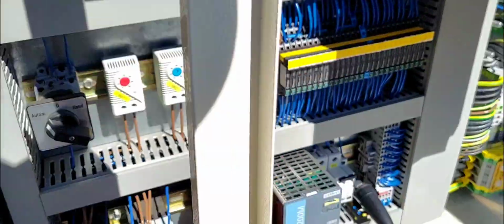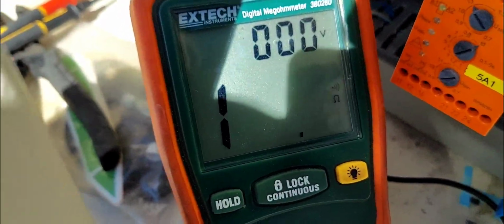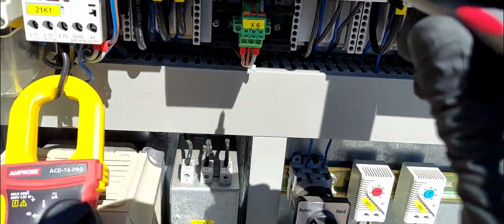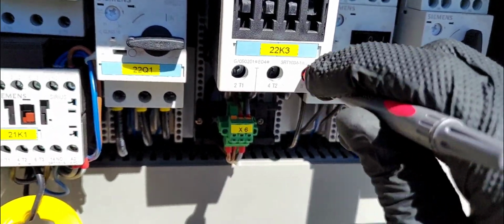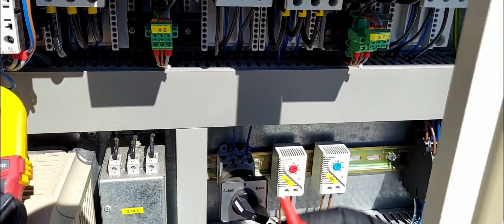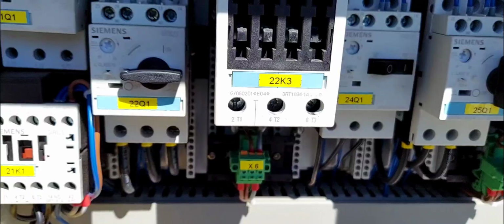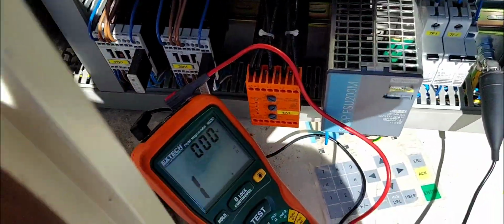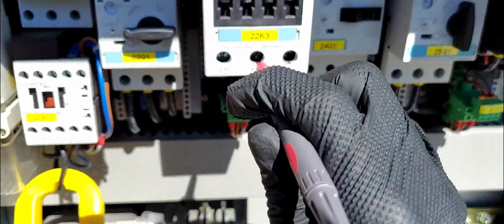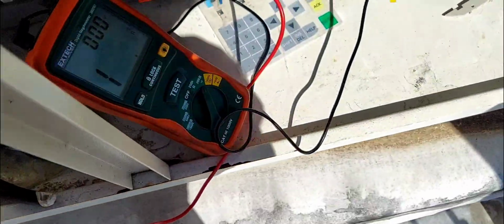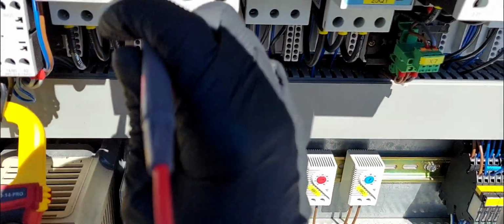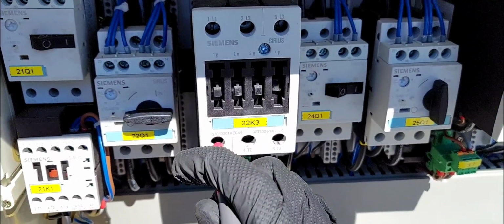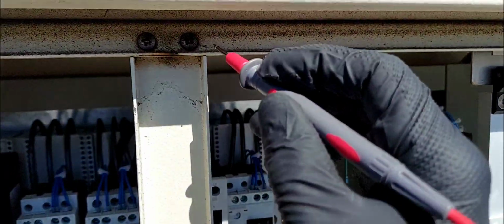So I'm gonna go ahead. I'm on continuity, right? One of my leads to ground. I'm gonna take the other lead and go from each wire. So each wire. That's good. Not shorted. Not shorted. Not shorted.